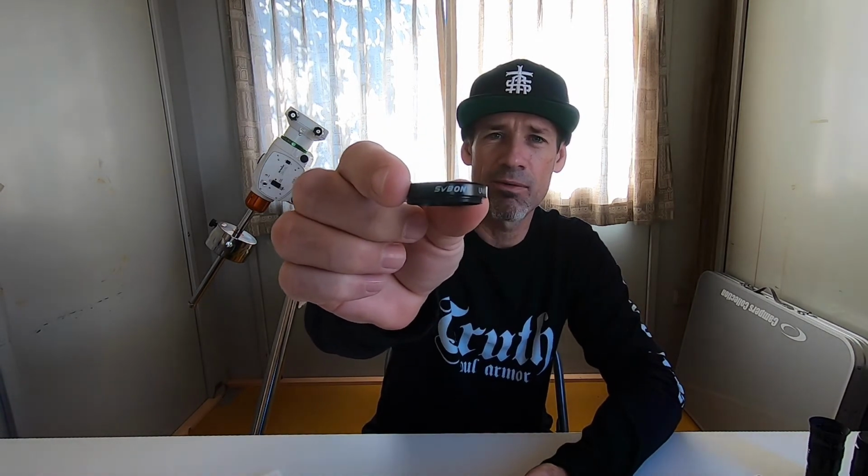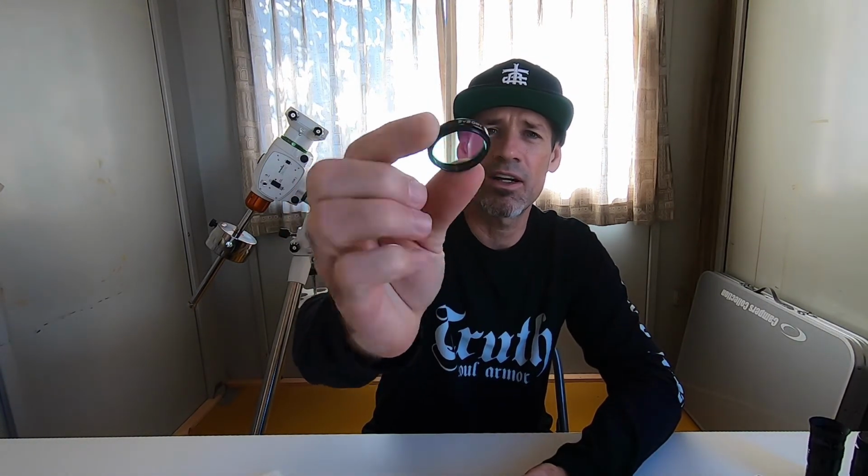Of course, better level equipment does make better details and better quality images, so that is important if you can upgrade, which I've recently just done. I'll show you those. Now, another important item that I use here is a filter. And this is a Svbony UV IR cut filter. If you can see that, Svbony UV IR cut.